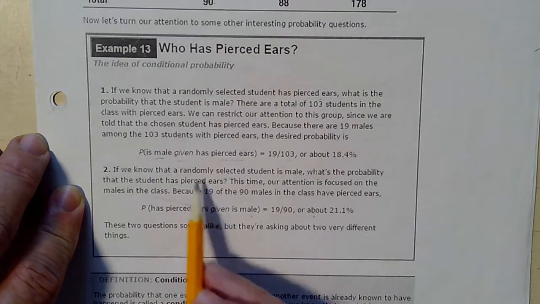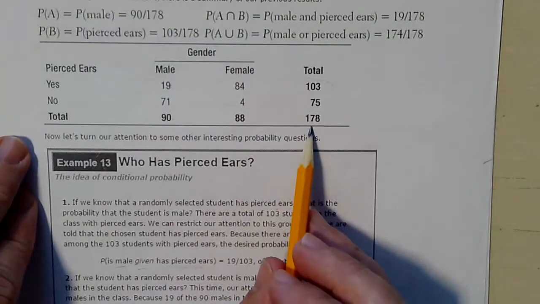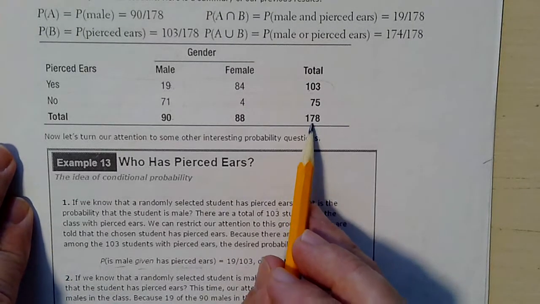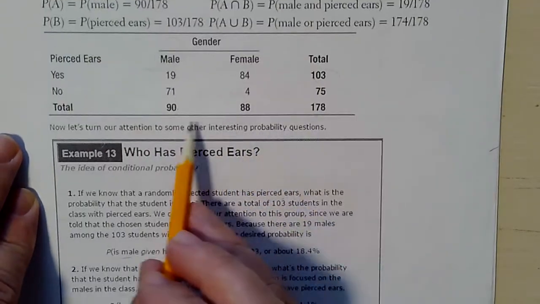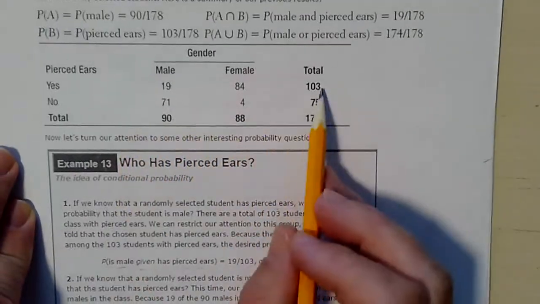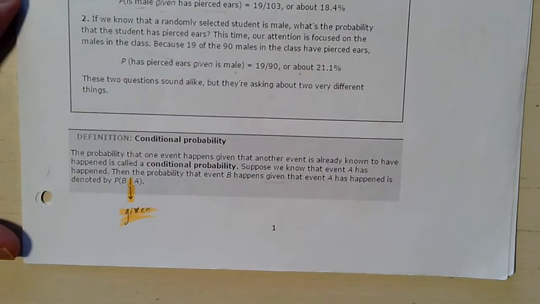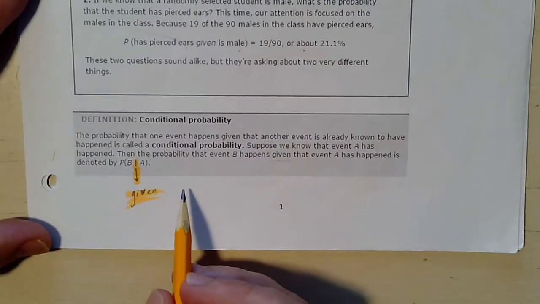That given condition with conditional probability narrows down your sample space. You're not going to use the total of 178. Why? Because all 178 were not male. We break it down to the 90. Or vice versa with the first scenario, we use the 103. Okay. All right, here's how they denote conditional probability.